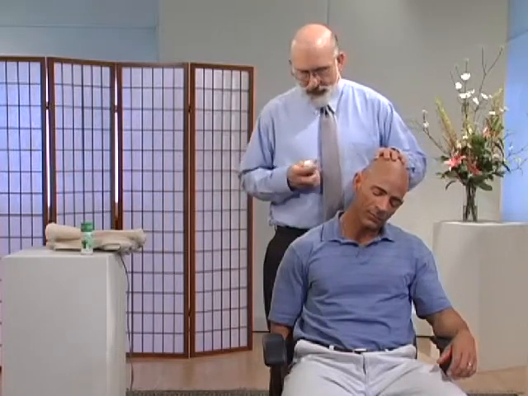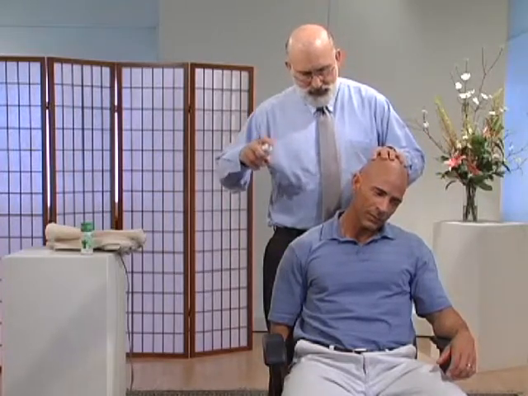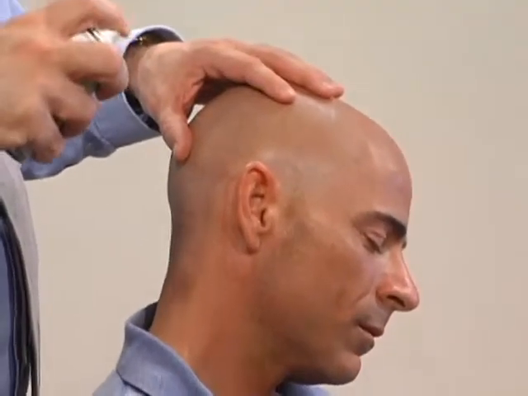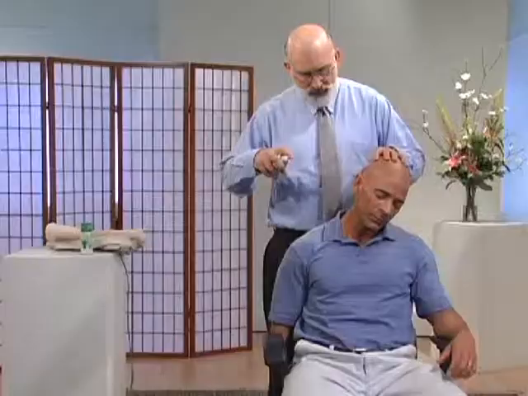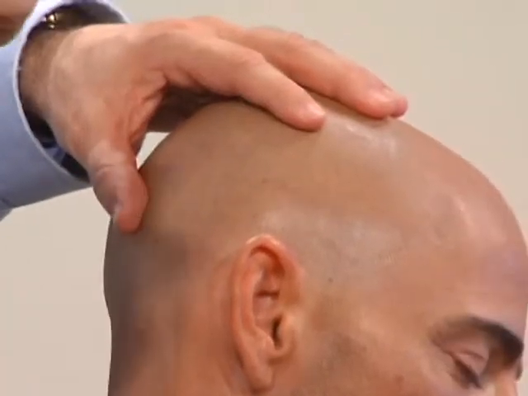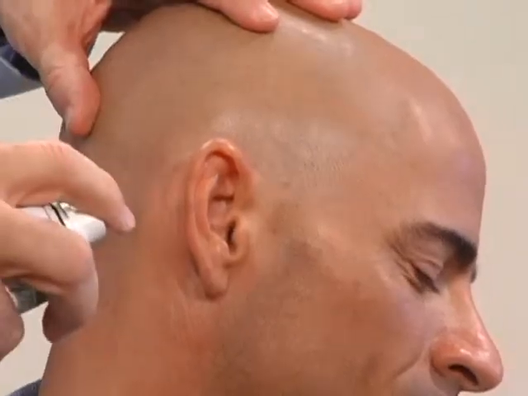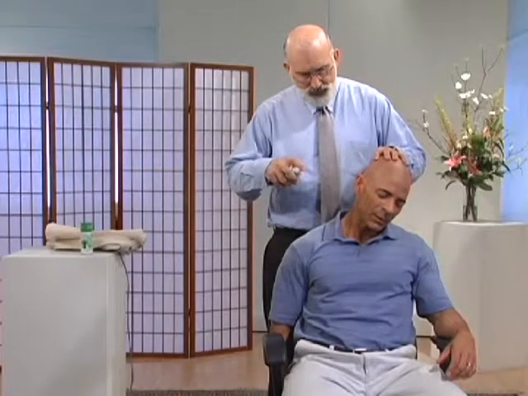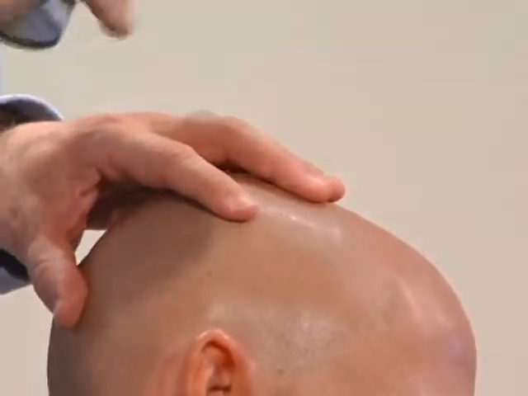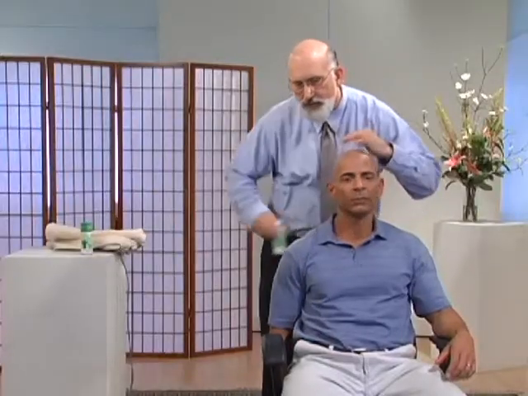Now, deep breath back in. And exhale. Again, right around the ear and into the cheek. And deep breath in again. And exhale. This time I'll come up over the temple. And one final one, deep breath in. And this time I'm going over the vertex. And bring the head back up.